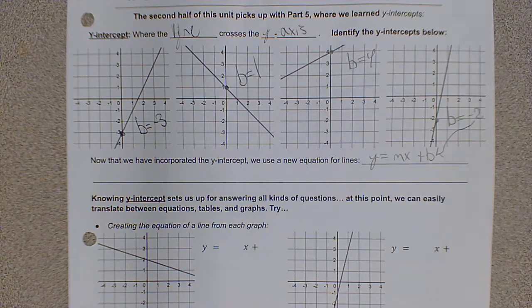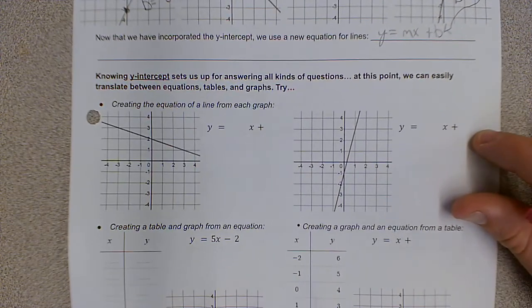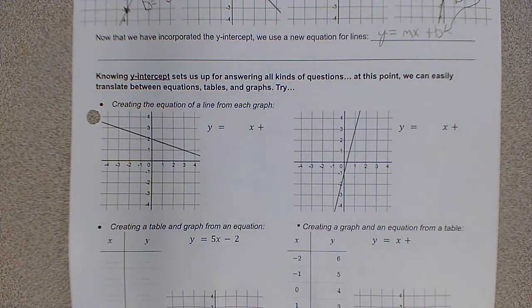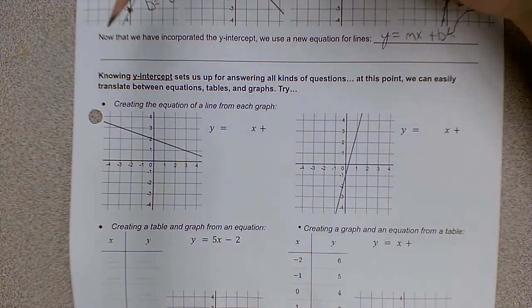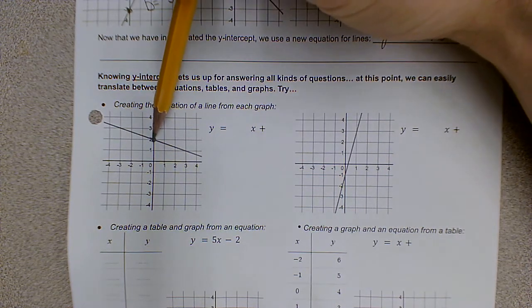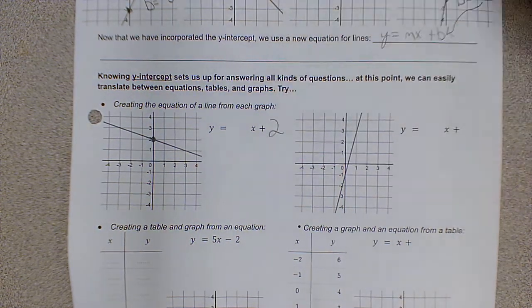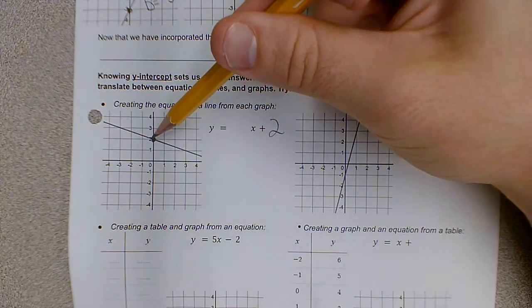Okay, so now that we've introduced y-intercept, we can go ahead and write equations. So we're given these y equals setups, and we want to fill it out with our slope and our y-intercept. So for the first one here, my y-intercept is 2, so I just put 2 for my y-intercept. Then I need to figure out the slope. I do rise over run.